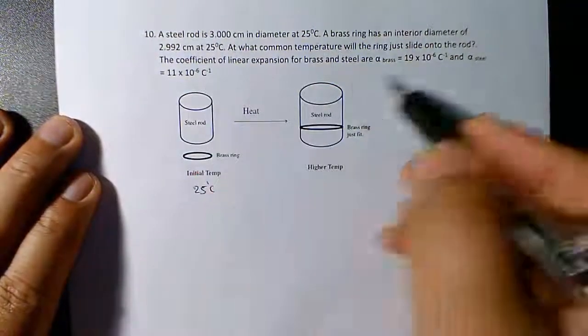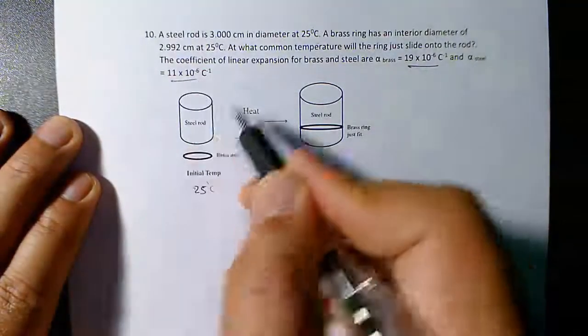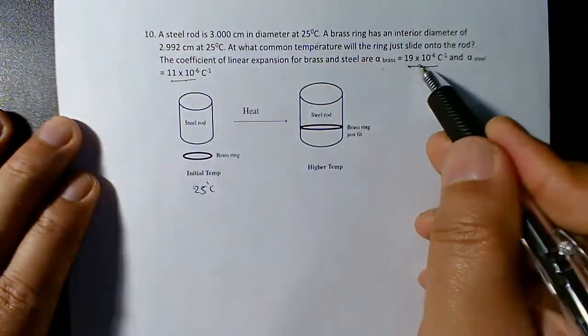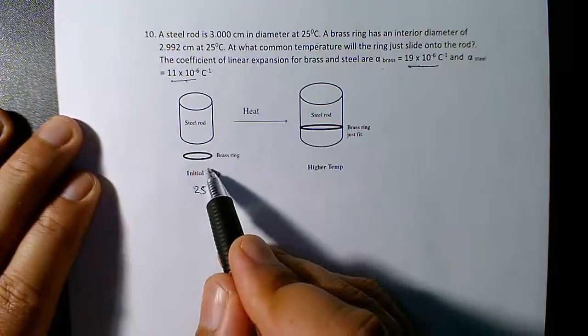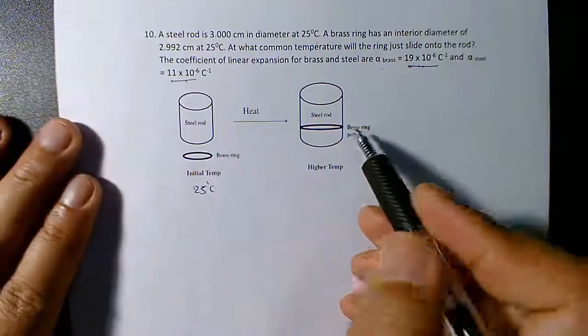And you know from the data that brass expands faster than the steel. If you check the expansion coefficient, alpha for brass is bigger than alpha for steel. So if you heat it up together, the brass ring will expand more than the steel.